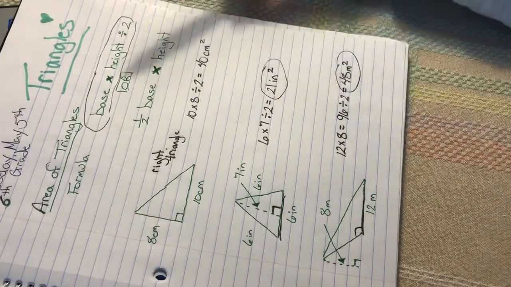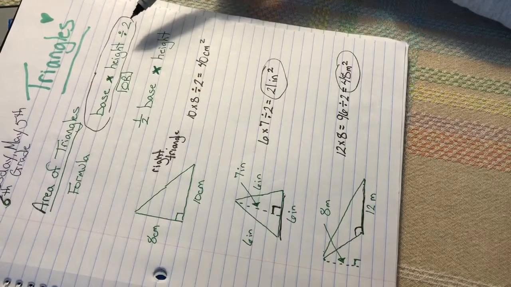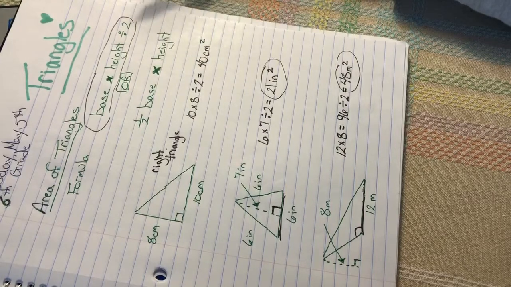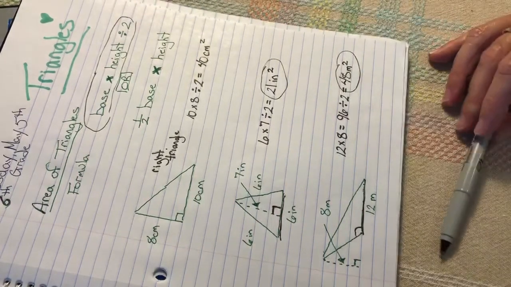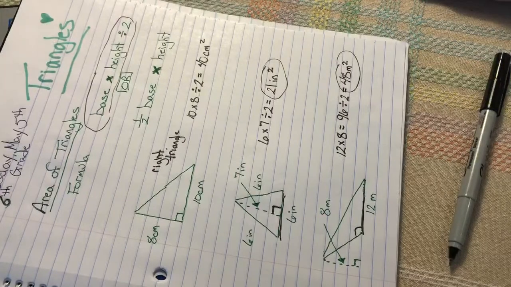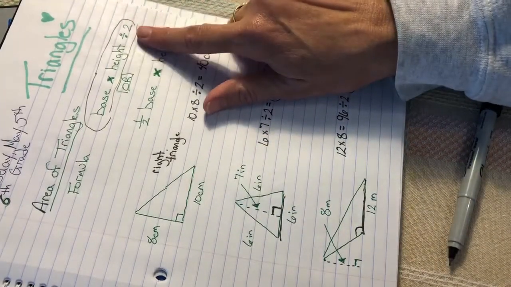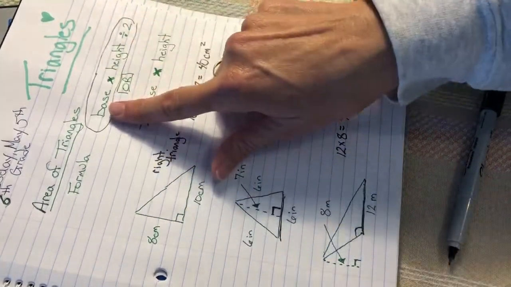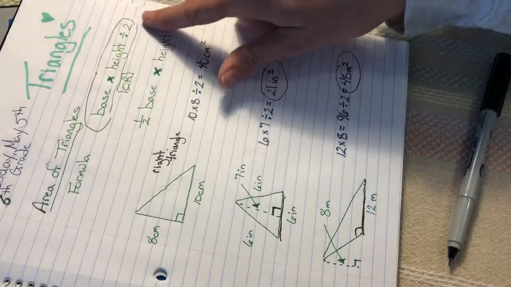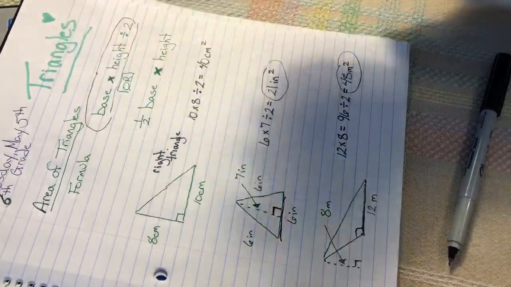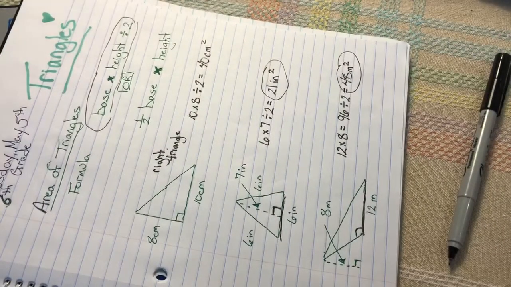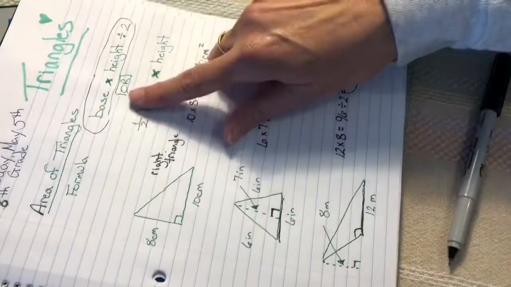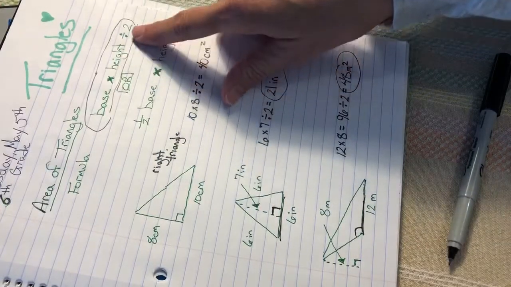All right, 6th grade, your assignment today, you're going to need to use your math book. You will need your calculator. This should be a relatively easy assignment as long as you remember the divide by 2. Remember, base times height divided by 2 to give you the area of a triangle. Make sure you open up your Google document, follow the directions carefully. And once again, remember your formula, base times height divided by 2.